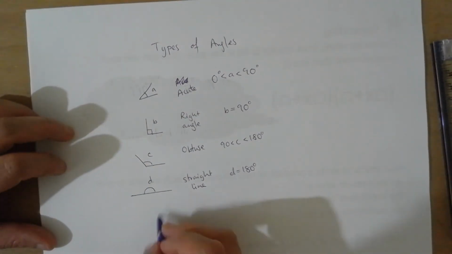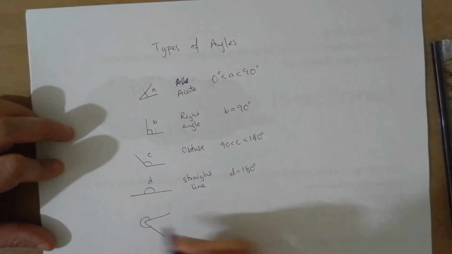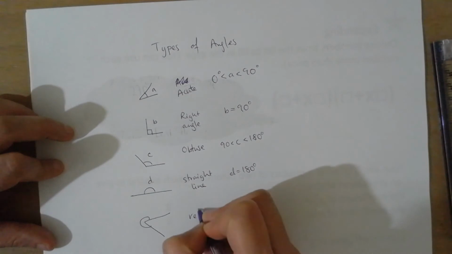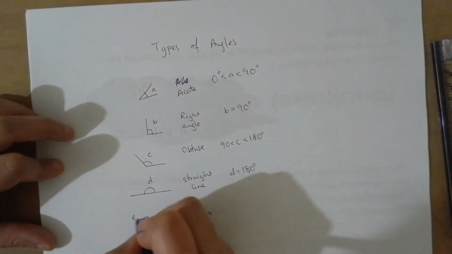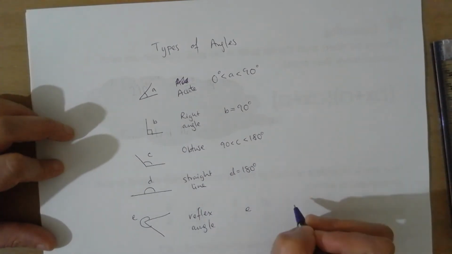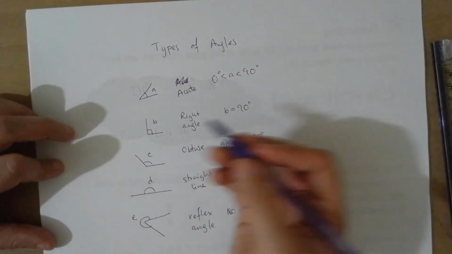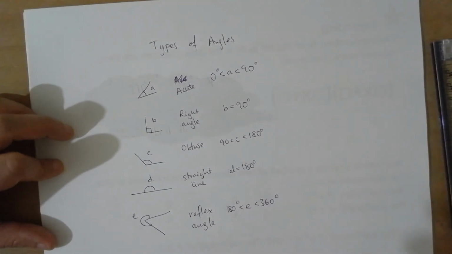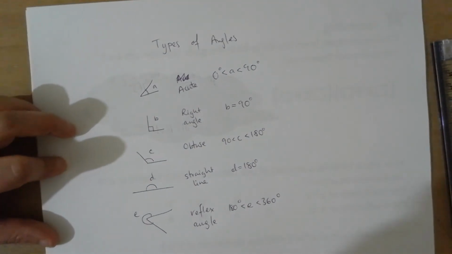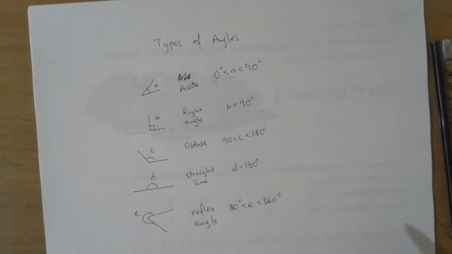Okay, and last but not least, anything that is bigger than 180 degrees is a reflex angle. Okay, let's call that E. E is bigger than 180, but because we can only go to 360, we still say that it is smaller than 360 degrees. Okay, so those are the different types of angles that you do have.